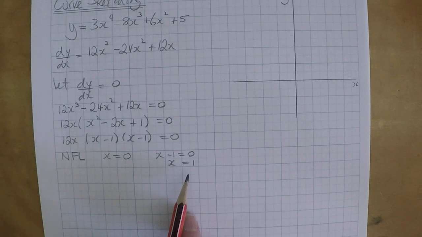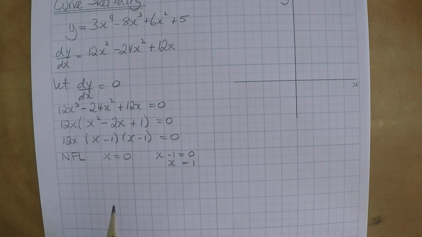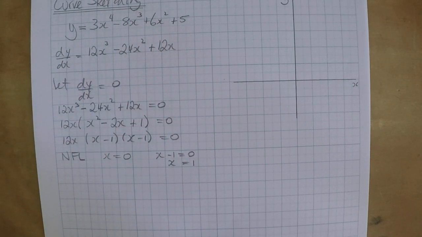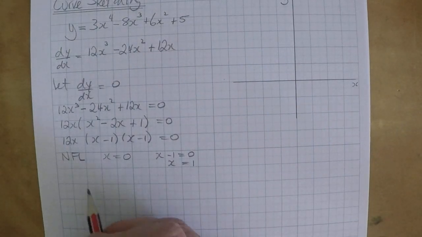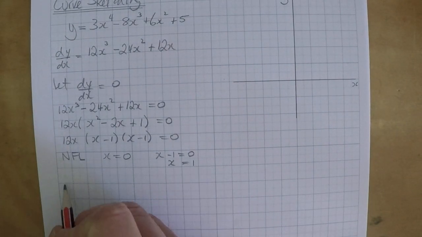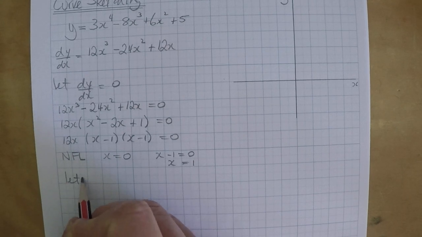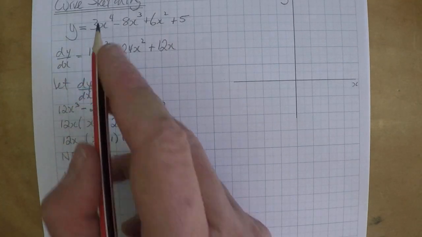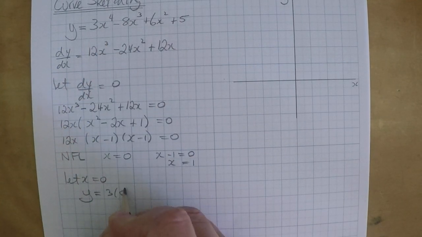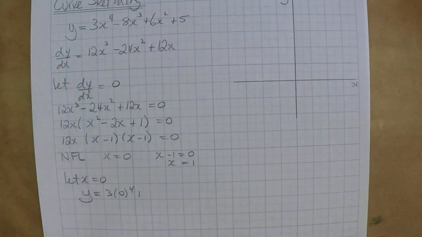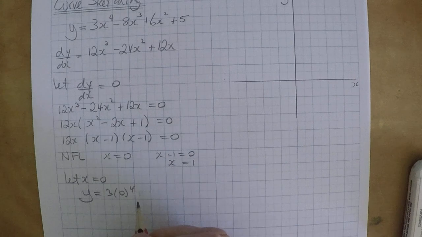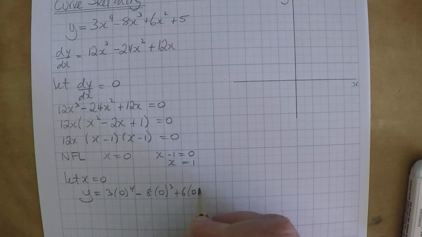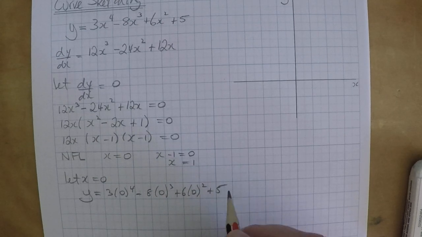There's two stationary points. The next thing to do is to calculate the value of y, the value of the function for each of these, so we actually get the coordinates to mark on our grid. Well, in the case where x equals 0, y would be 3 times 0 to the power 4 minus 8 times 0 cubed plus 6 times 0 squared plus 5.